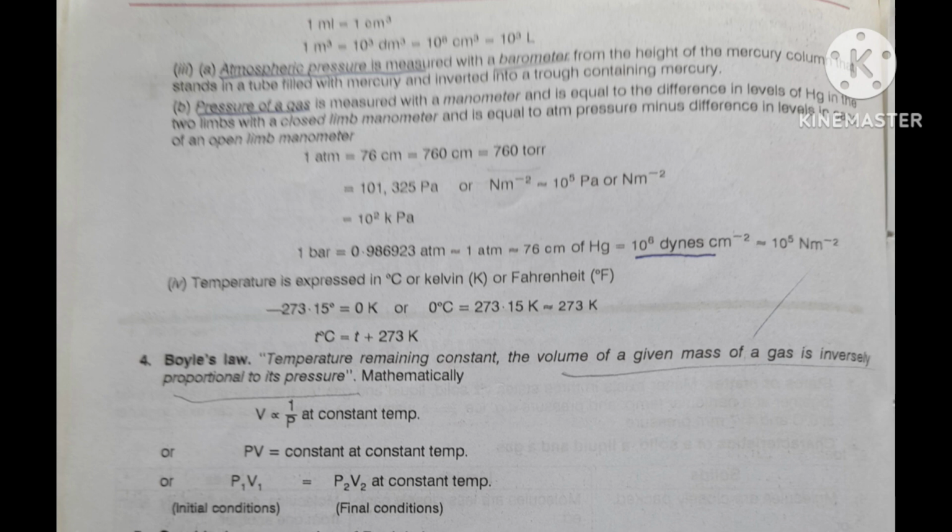Okay, both are equal. Or you can say 10 to the power 2 kilopascal. If you want to tell it in kilo, remove 1000, then 10 to the power 2 kilopascal. Now another relation: 1 bar is equal to how much?